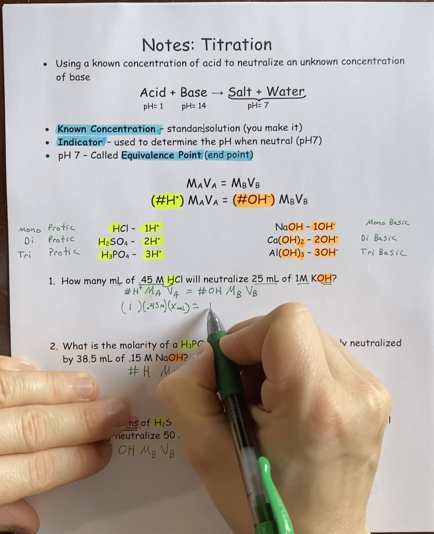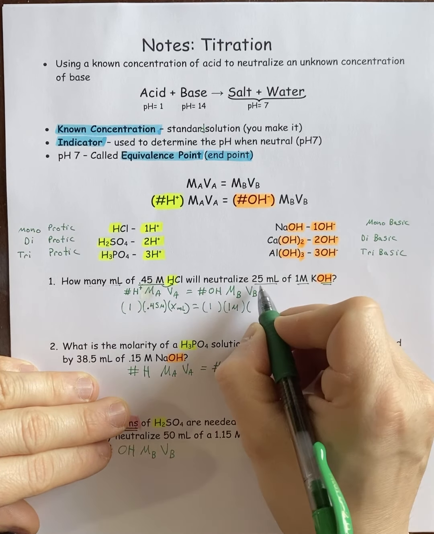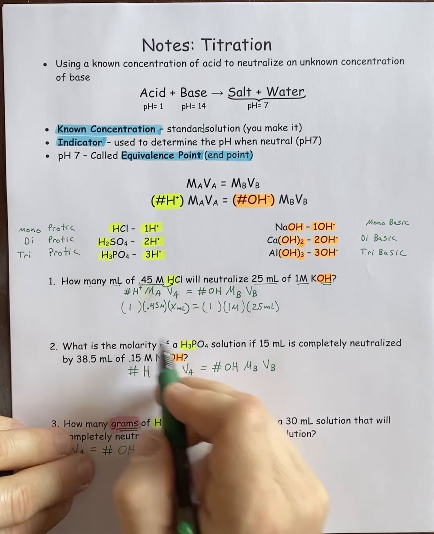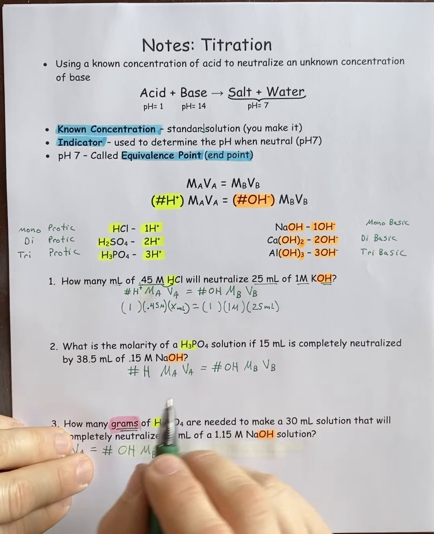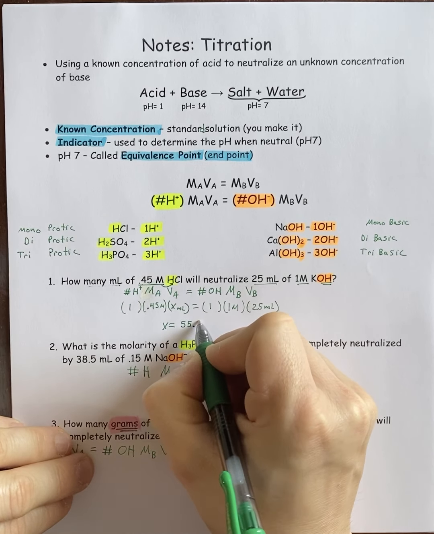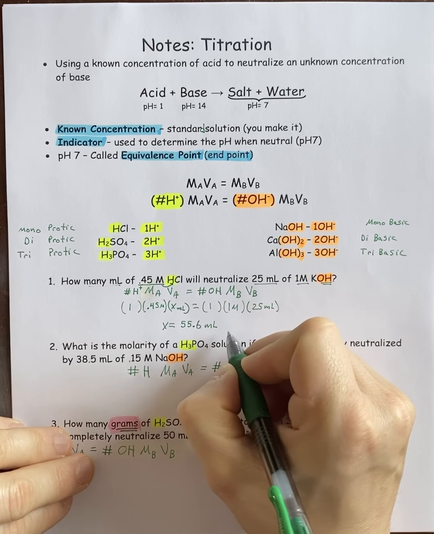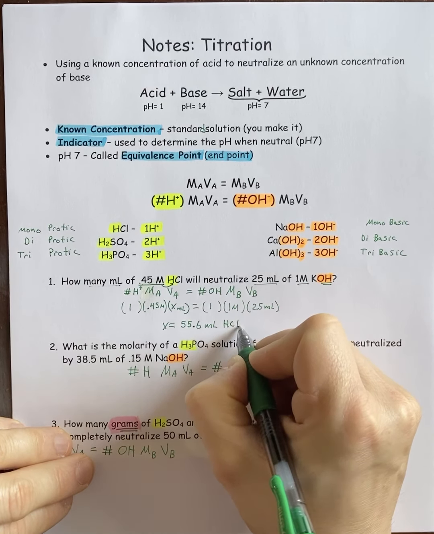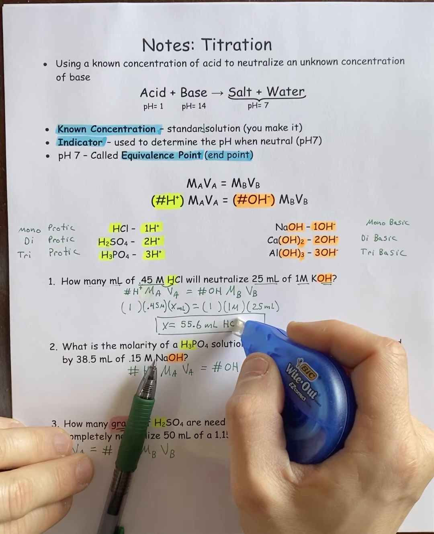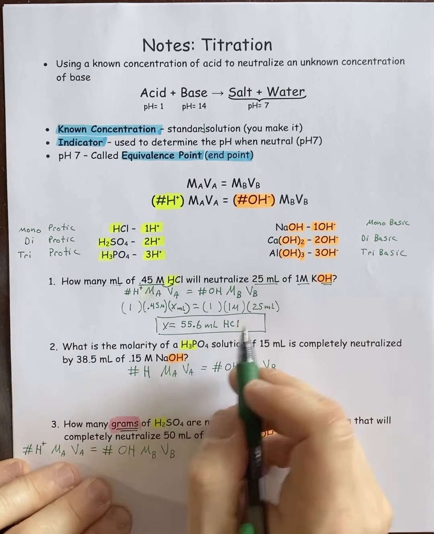So that gives off 1 OH. It is 1 molar. And then its volume is 25 milliliters. So there's my setup. Multiply these together, multiply those together, divide out to get X, and you end up getting... should be a lowercase l. But there's your answer, 55.6.